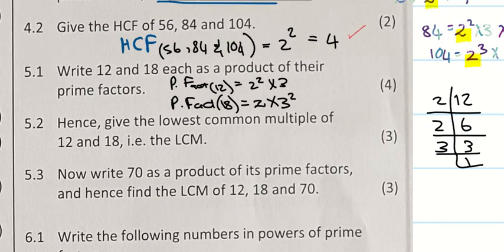Question number 5.2. Hence, give the lowest common multiple of 12 and 18. In example, the LCM. Now remember, when we looked at the HCF, what did we use? We used only the common prime factors, and what else? What else did we use? The lowest exponent.